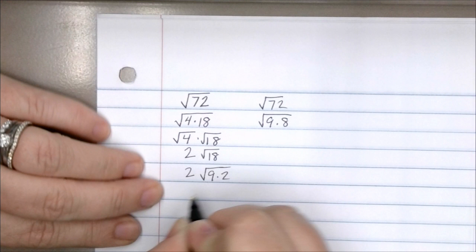Whichever way you went, what am I looking for? Because remember, this is under a radical. Pairs, right? A pair of 2s means I'm taking the square root of 4, which means I have 2 outside. A pair of 3s means I have a 3 outside. And then that last 2 that doesn't have a buddy, that one has to stay inside. 2 times 3 gives me 6 radical 2.